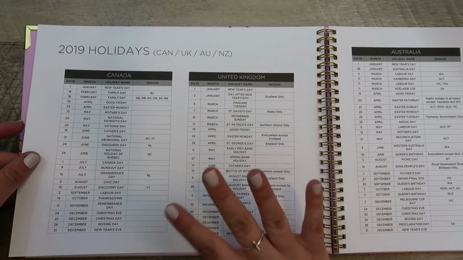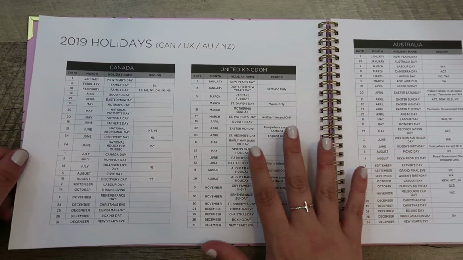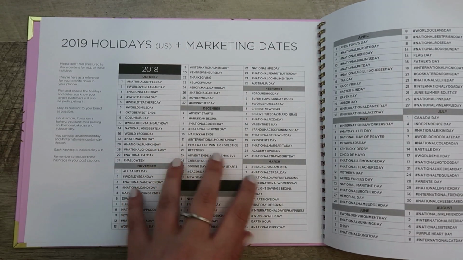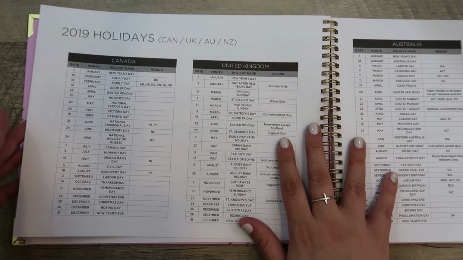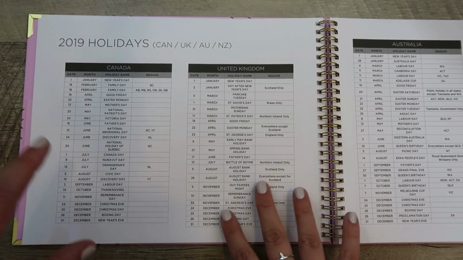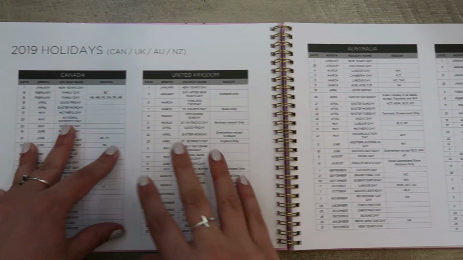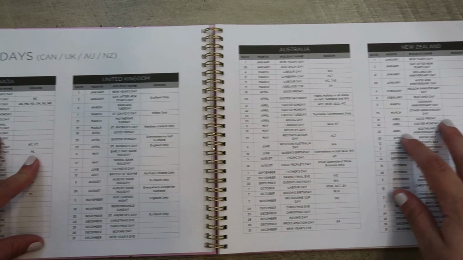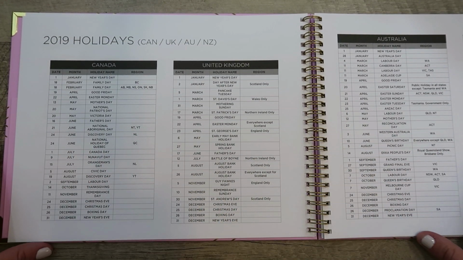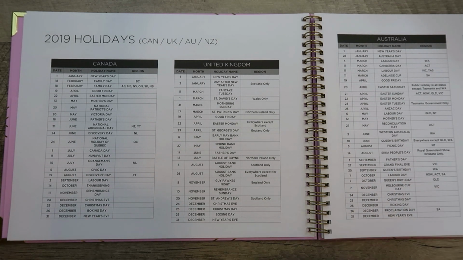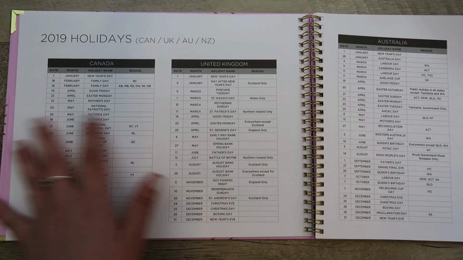And then she has a page for all the other holidays that are international. So on this page, mixed in with sort of these hashtags are all of the US holidays. And then on these pages are the holidays for various other countries. So we've got Canada, the UK, Australia, and New Zealand. And I love having this because I know that some of you are from these other countries. And so if I can be aware of when something's happening in your country and we can celebrate that somehow, how fun is that? I really am glad that she included this.